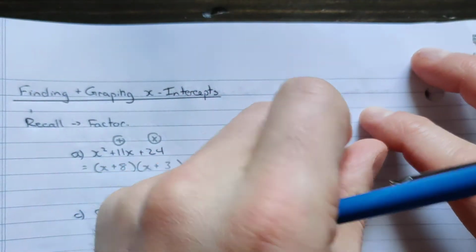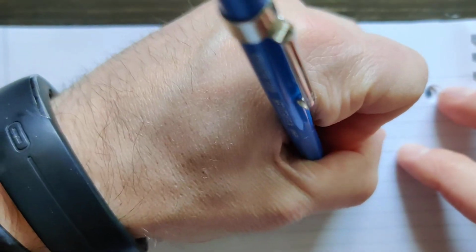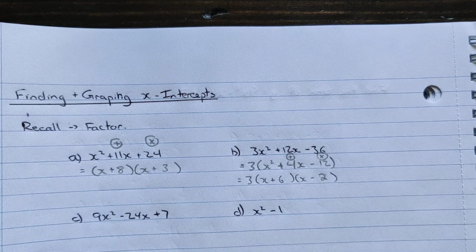And that should not be 6 and 4. Again, getting over exuberant here. That should be a 2, 6 and negative 2. So that cleans that up.